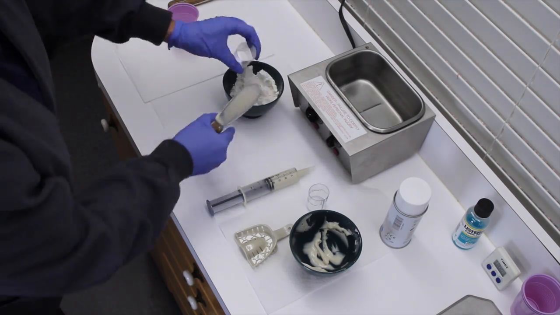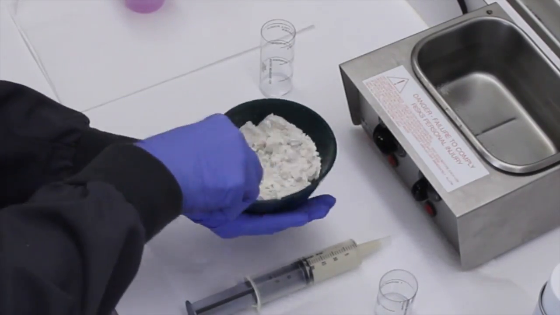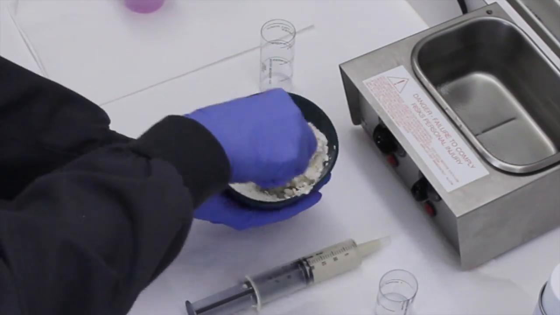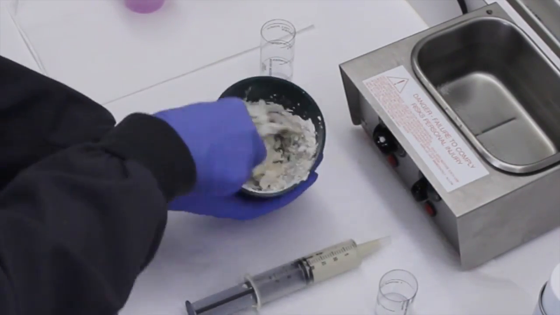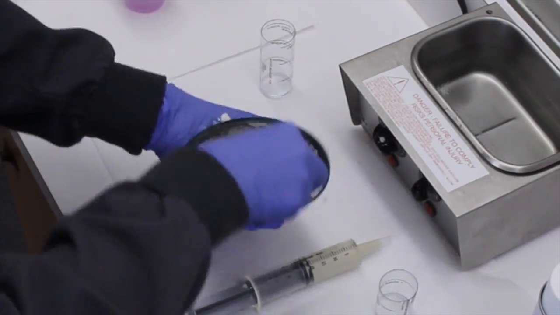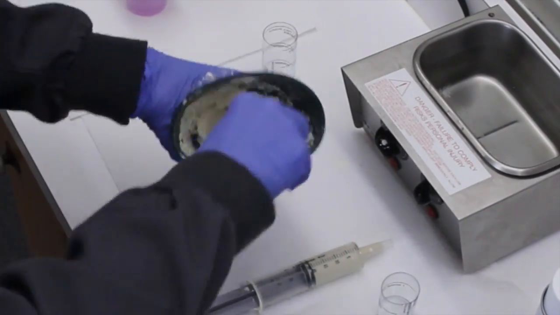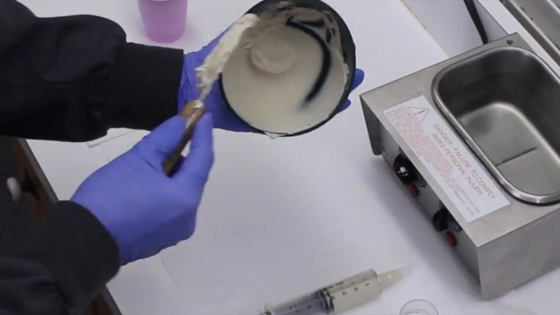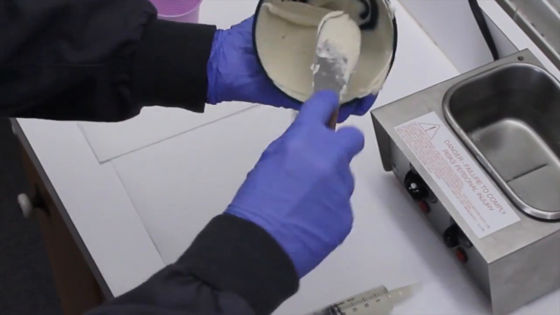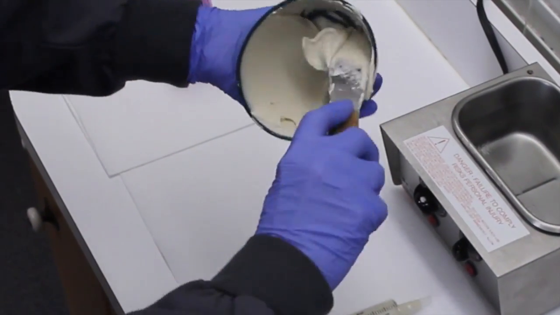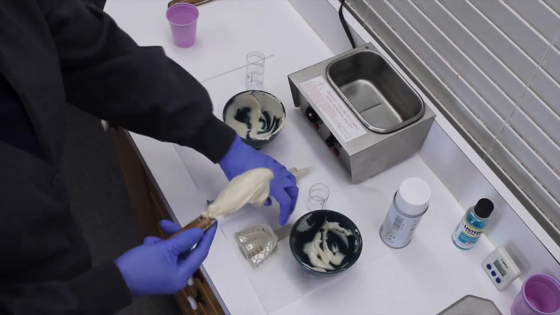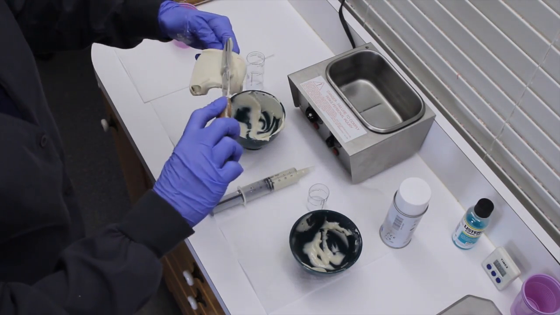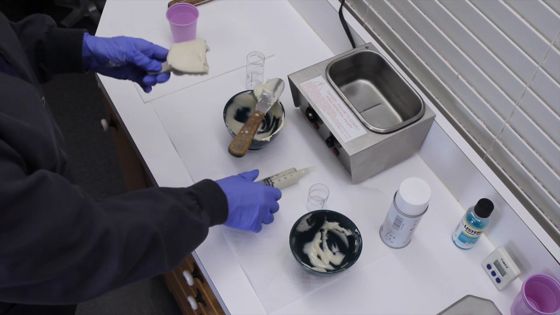And again, the high viscosity alginate will be loaded into the tray. Having a nice smooth mixture here is very important. And again, using the same consistent water powder ratios produces a very consistent and very predictable mix, a very consistent viscosity, and the temperature produces a very consistent, good working time, good setting time. So she will then load the tray, and we are now ready for insertion into the patient's mouth.